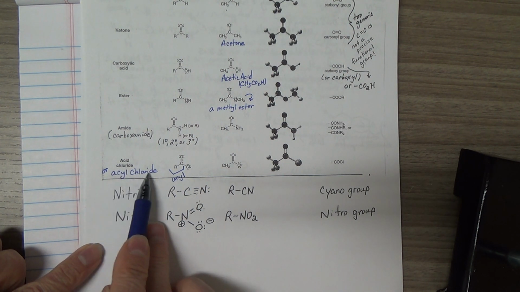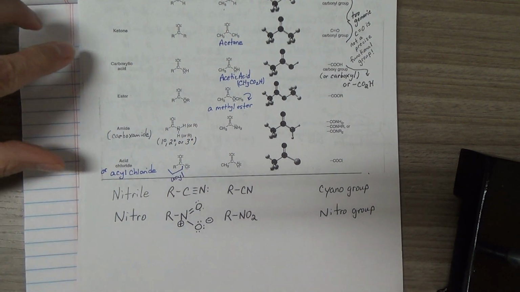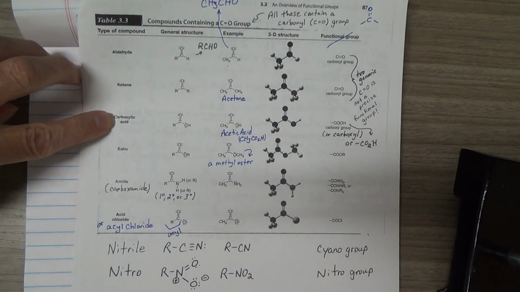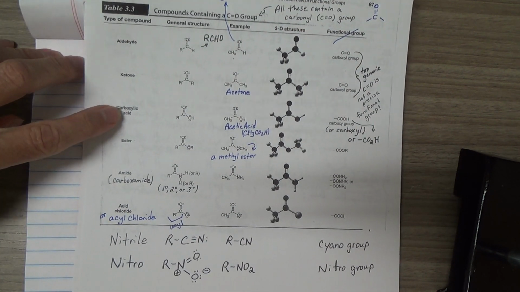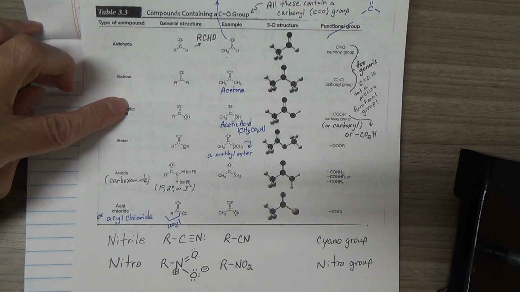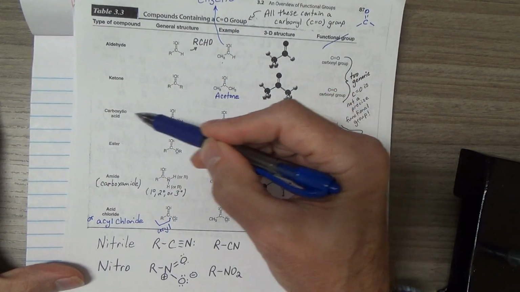That's actually a more official name, and an acid chloride is more slang. It's called an acid chloride because these are always made directly from your carboxylic acid, and they can be converted easily back to the carboxylic acid, so they have a key relationship to the acid.